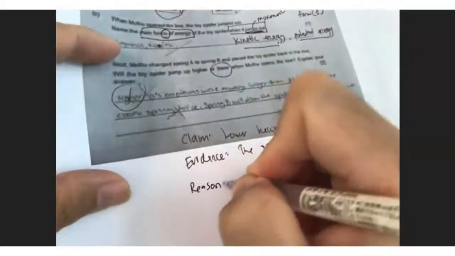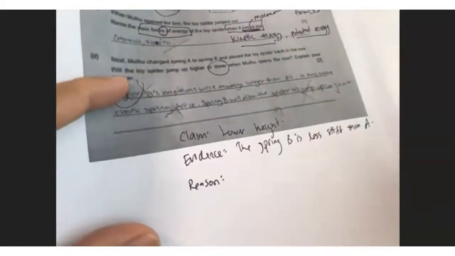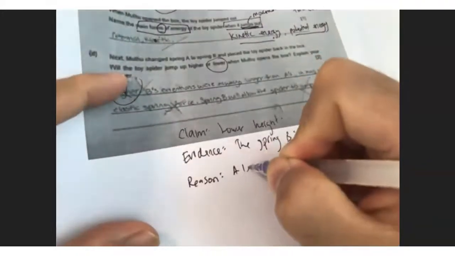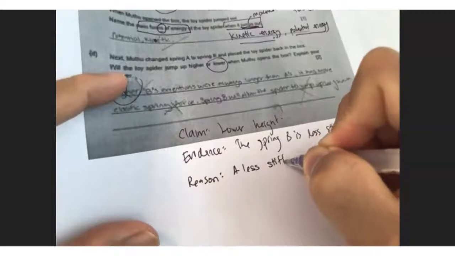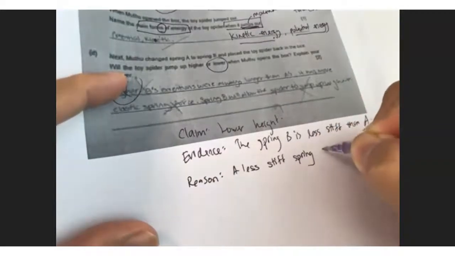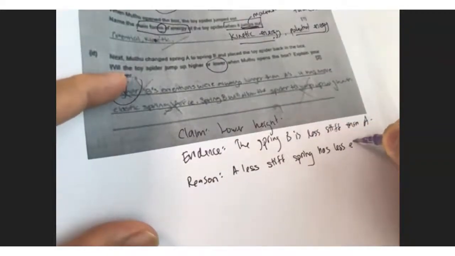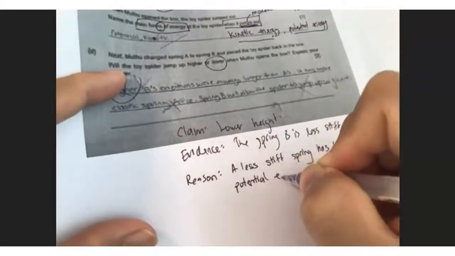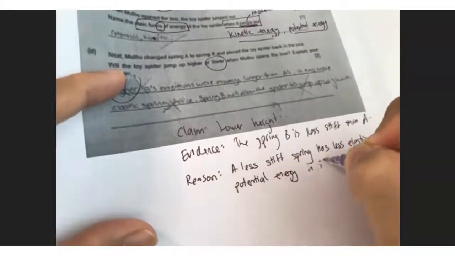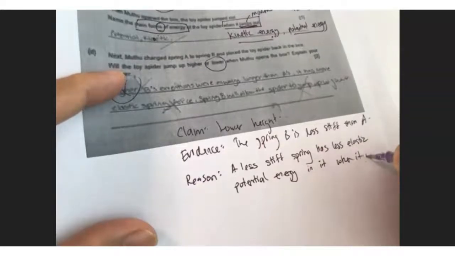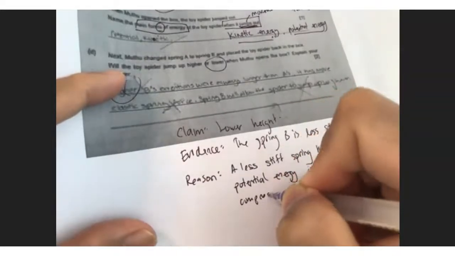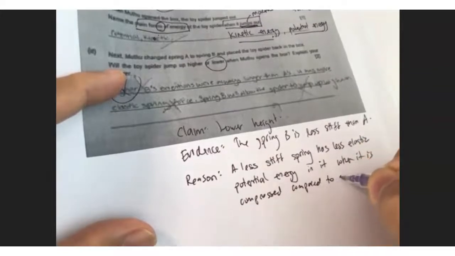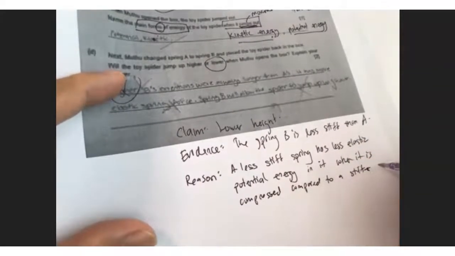Let me improve my handwriting here. So the reason is, why would this make the spider go to a lower height? A less stiff spring has less elastic potential energy in it when it is compressed compared to a stiffer spring.